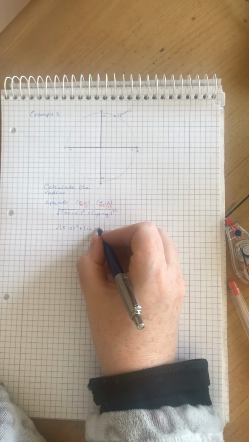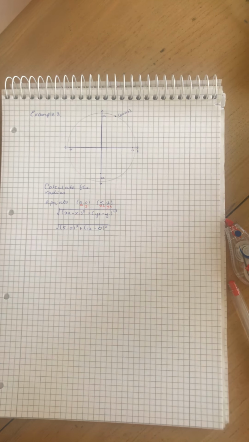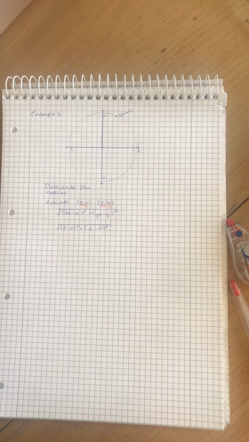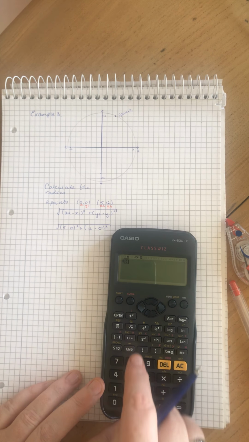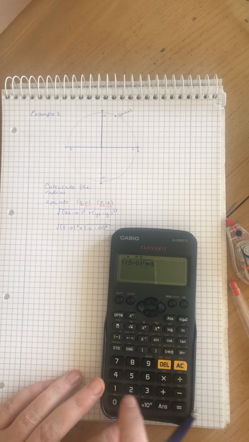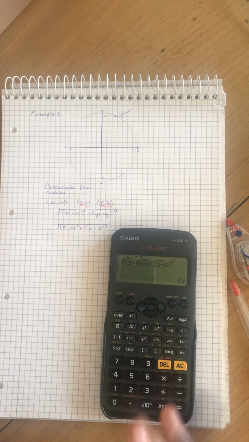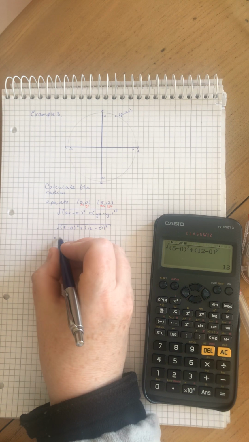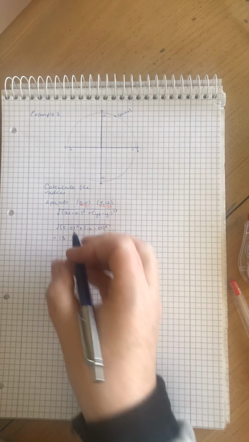y1, which is 0 squared. And you don't start messing about with that. You just get the calculator and you put it in exactly as it's written. So it's the square root, open bracket, 5 minus 0, close bracket, squared, plus, open bracket, 12 minus 0, close bracket, squared. It looks the exact same here as it does here, so I know I'm right. Press equals, and it is actually 13. So the radius is 13 units.